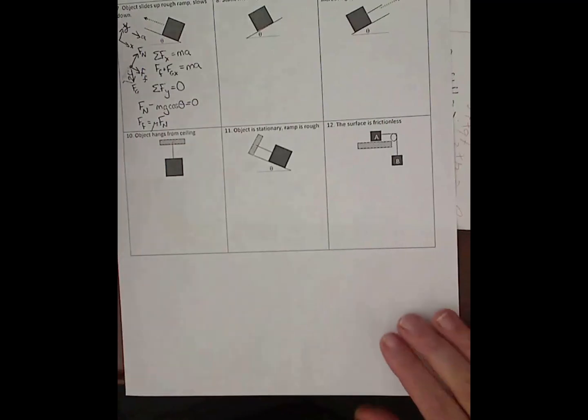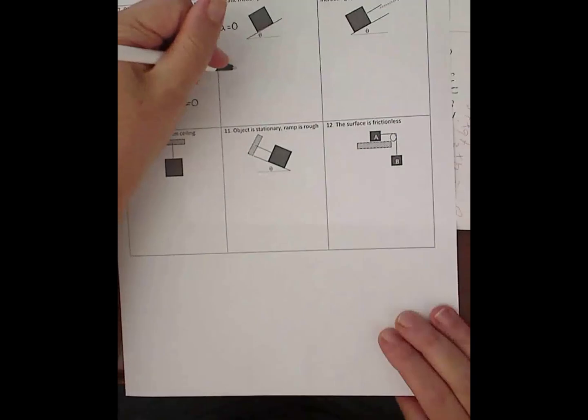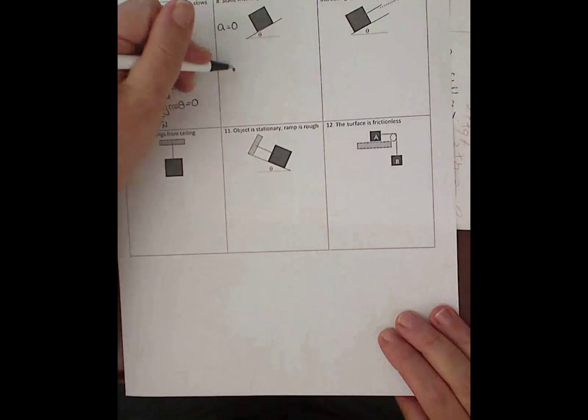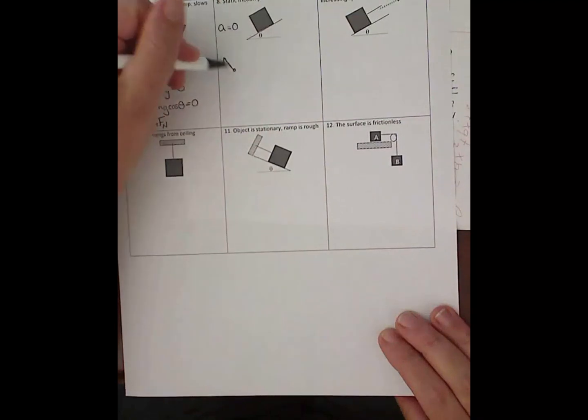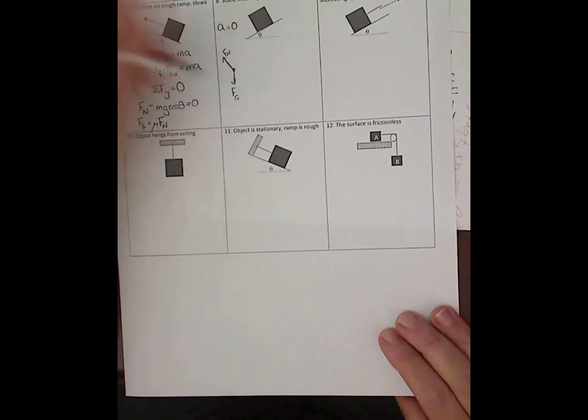Alright, number 8. Now I've got my block sitting on a ramp, but now the friction is so high that the block isn't moving. So what do I have that's different? If it's not moving, acceleration is 0. So same situation as before. Normal force is perpendicular to the ramp. So my ramp is pointing in this direction. So my normal force is perpendicular to the ramp. Gravity always goes straight down towards the earth.